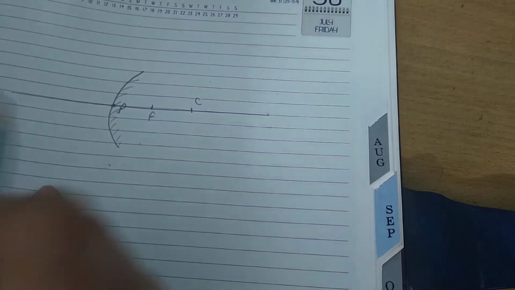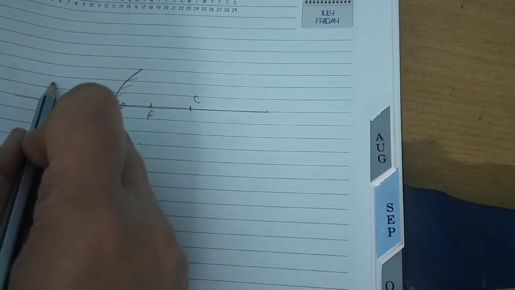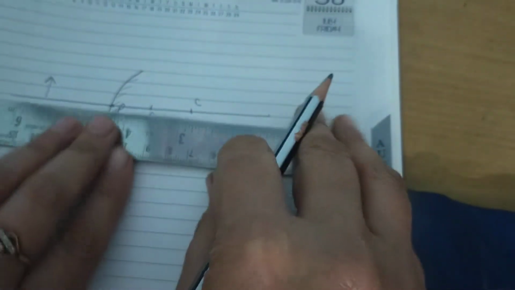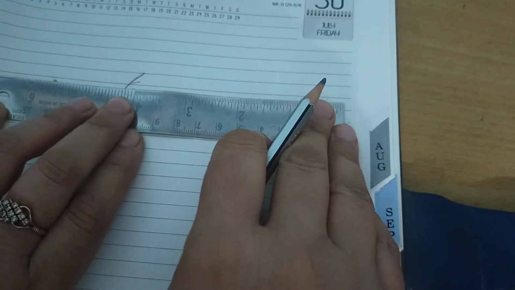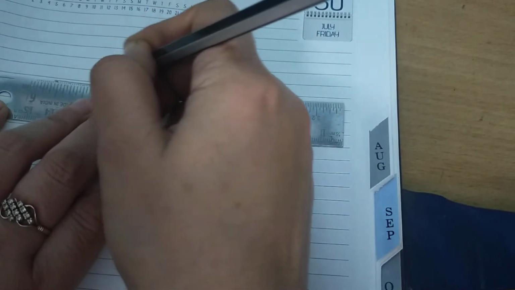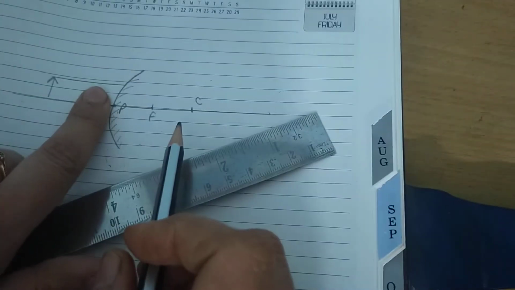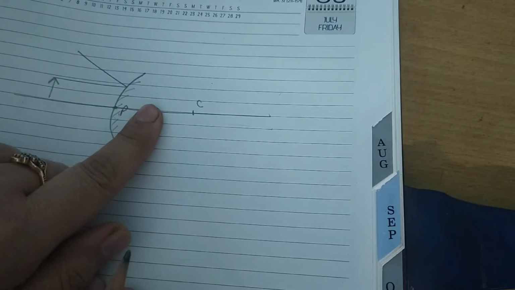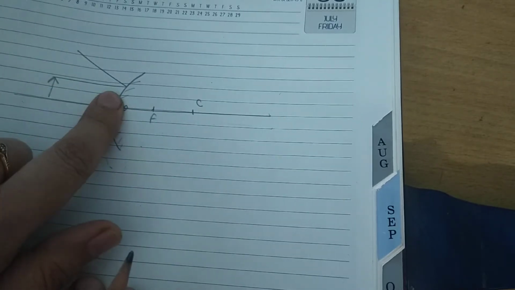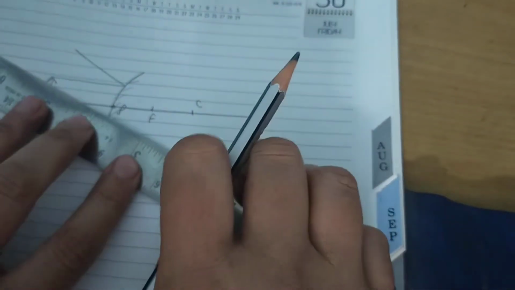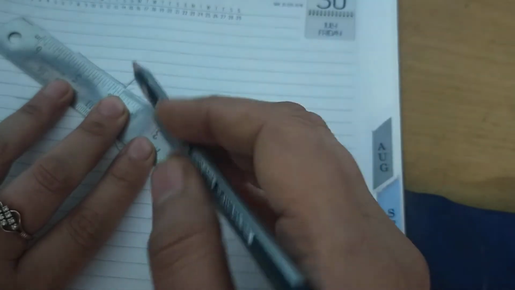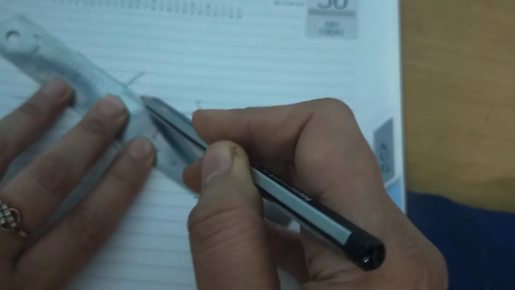Now, in this case, we are going to keep an object in front of the mirror because this is a reflecting surface. When the ray comes parallel to the principal axis from the tip of the object, it strikes the mirror and gets reflected. It goes here. Because it can't enter the mirror, it gets reflected from the surface itself. And then we produce it backwards. It's not actually passing through the mirror, but we are extending it backwards behind the mirror.